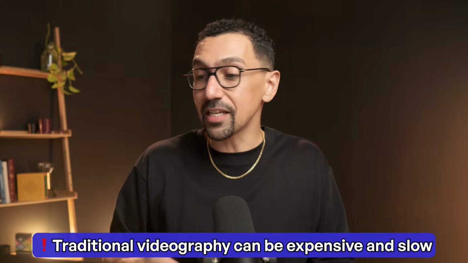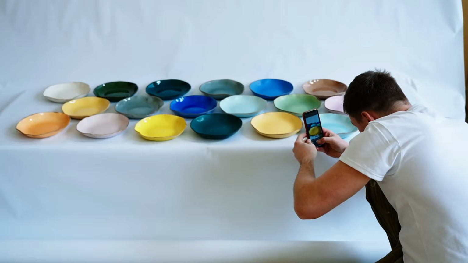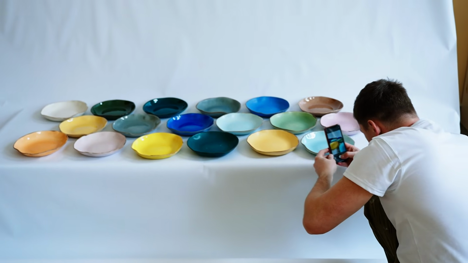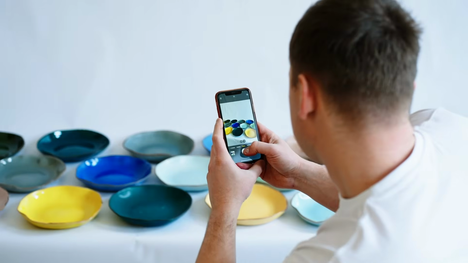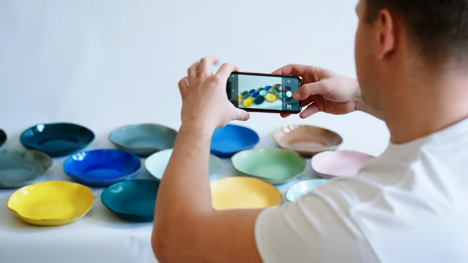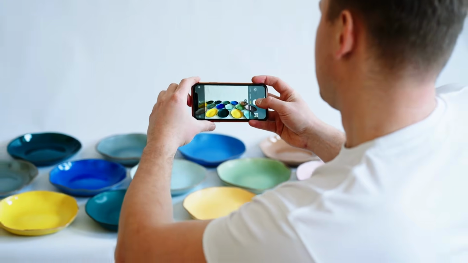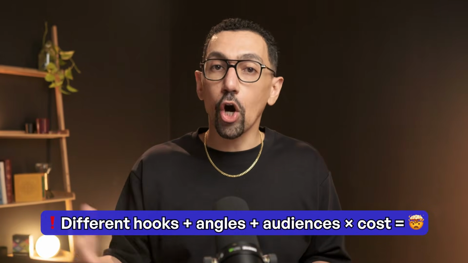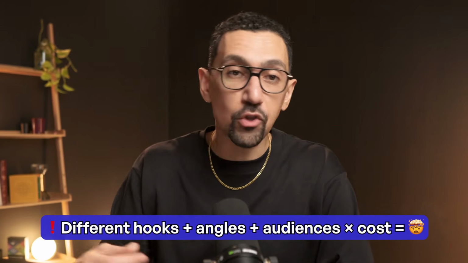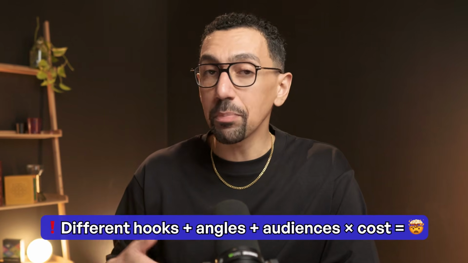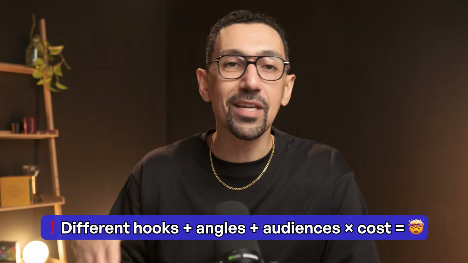So the problem with traditional videography in this case is that it's expensive and slow. Let's just say you have 50 products in your catalog and you want to shoot videos for all of them. That's gonna cost you tens of thousands of dollars. And that may even be for just one video per product. If you want to test different hooks, different angles, different messaging for different audiences, multiply that by the cost and it becomes astronomical. So what do most e-commerce brands end up doing? They just don't create enough videos.